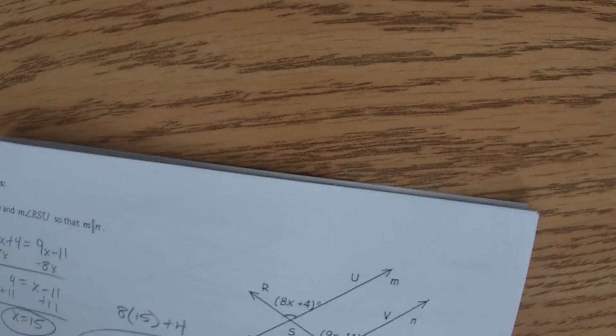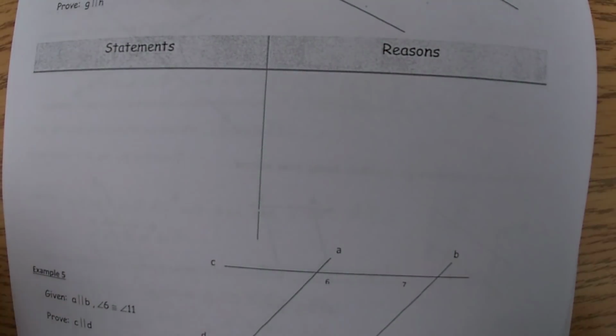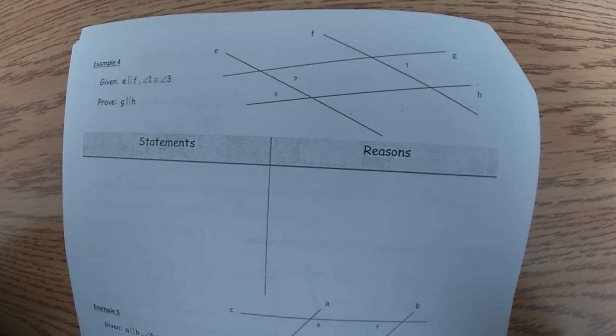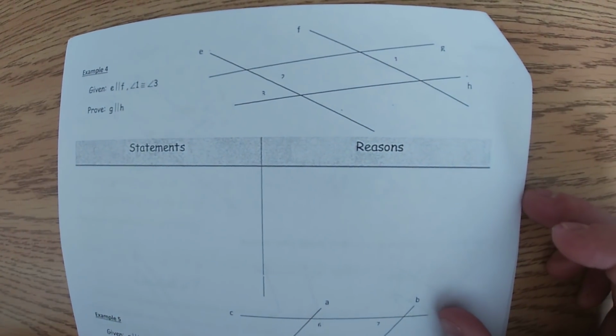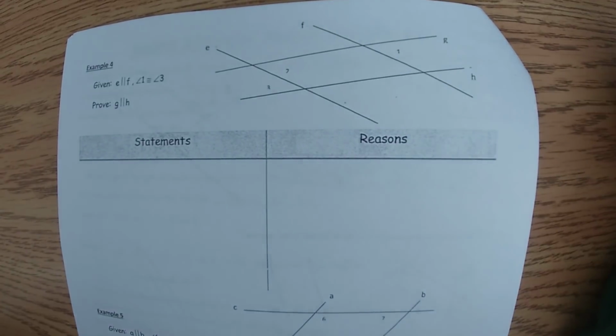All right, last page here. Okay, we have two proofs to go over, which won't be bad, I promise. They'll be all right. Okay, looking at this. Let's see, how do I zoom out here? Okay, looking at this right here, we're going to notice.